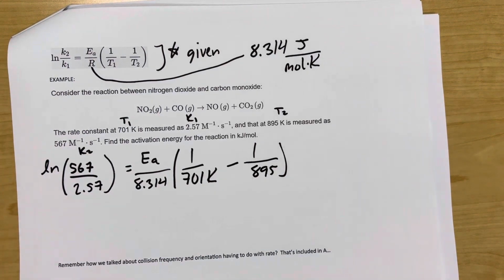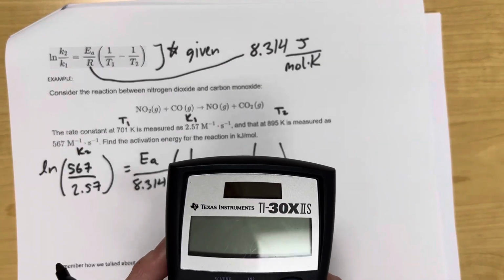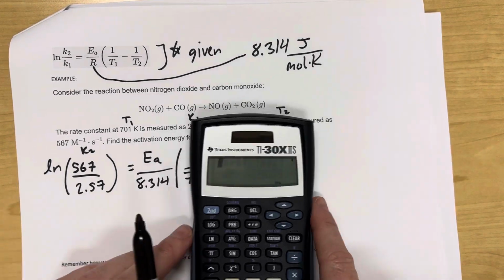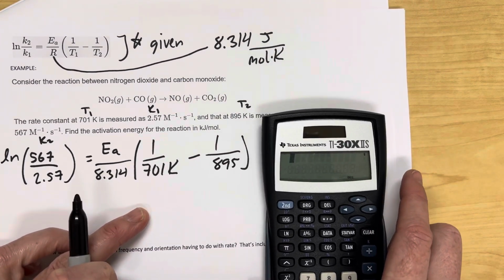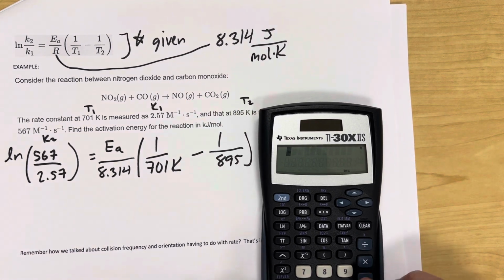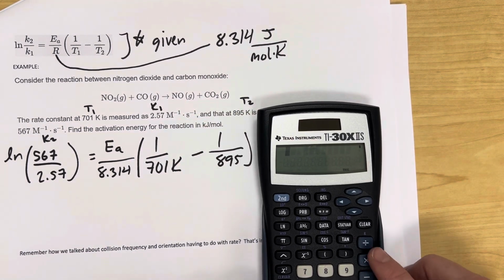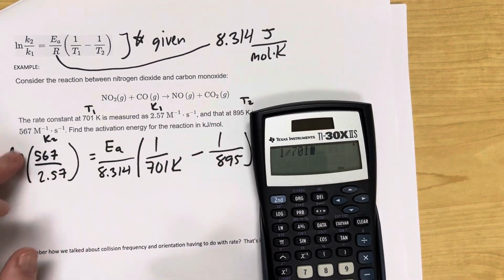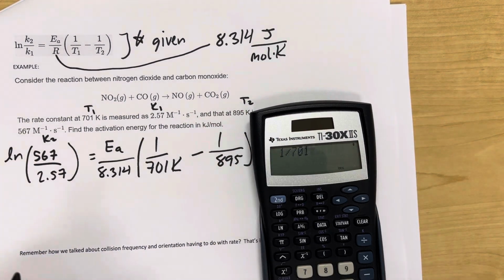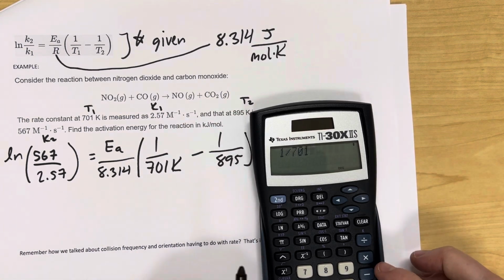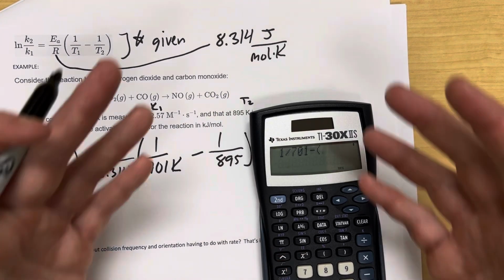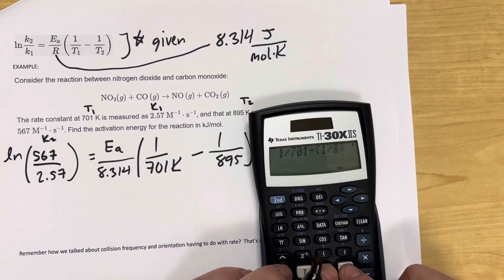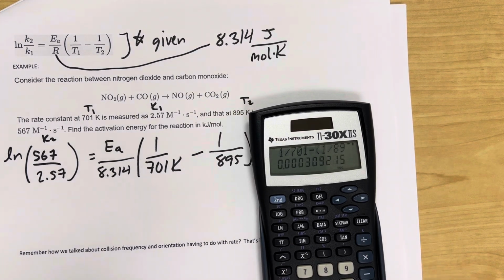All right, let's go ahead and do this. I'm going to go ahead and do it for you on the calculator because hopefully that helps a little bit. Okay, so I'm going to say 1 divided by 701. I'm going to do this quantity first, and then I'm going to do this, and I'm going to divide each one by that. So 1 divided by 701 minus, now I have to do in parentheses, 1 divided by 895, in parentheses.